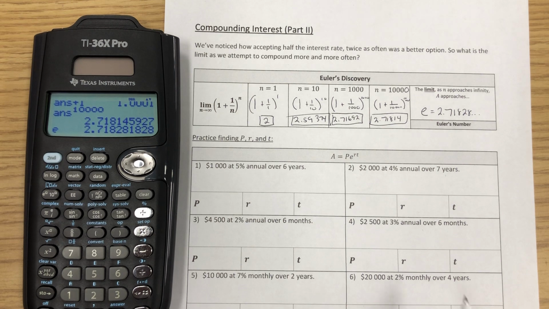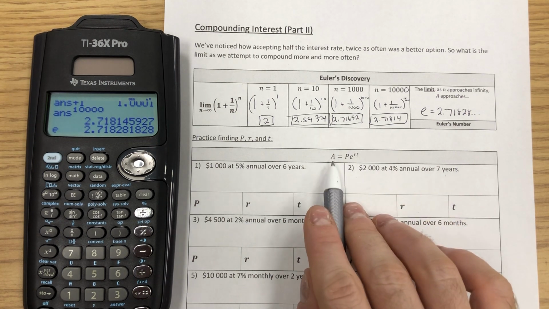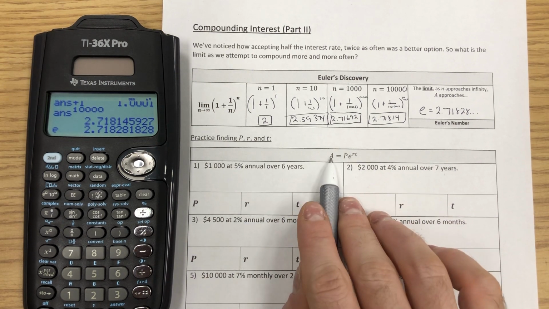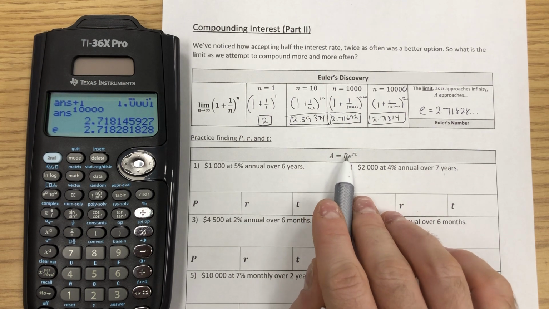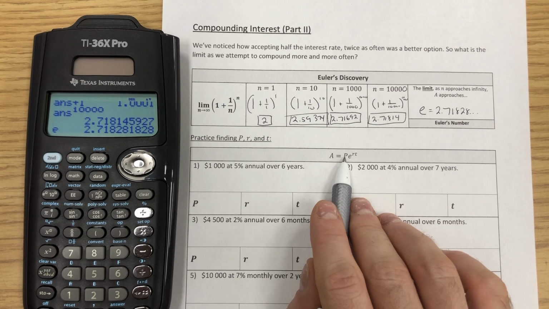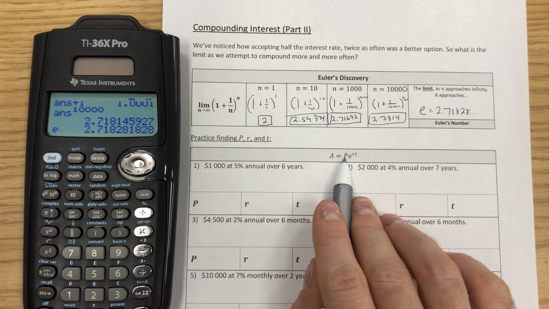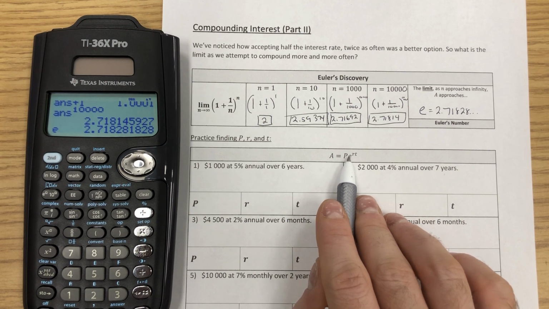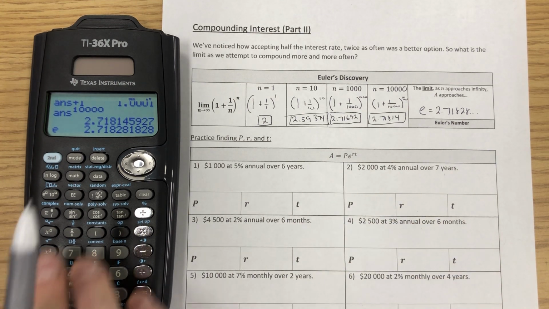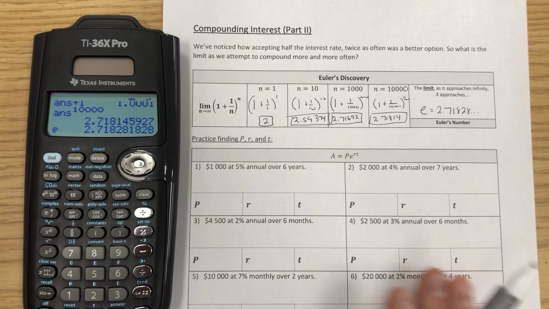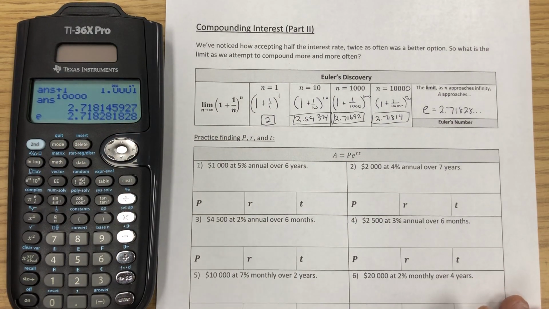Euler's number. And so we're going to rearrange our equation a little bit into this. The amount that we get after a year, if we put our money in and allow it to compound infinitely, so every moment of the day it's earning interest and that interest is earning interest, we're going to multiply that money times e raised to the rate times time. Let's take a look at how that works.